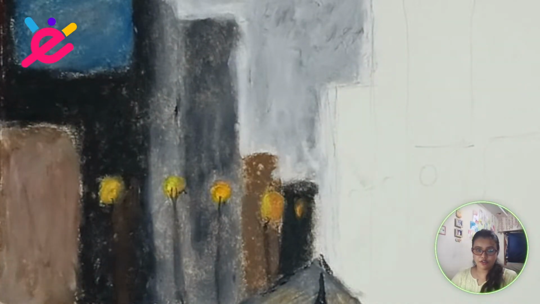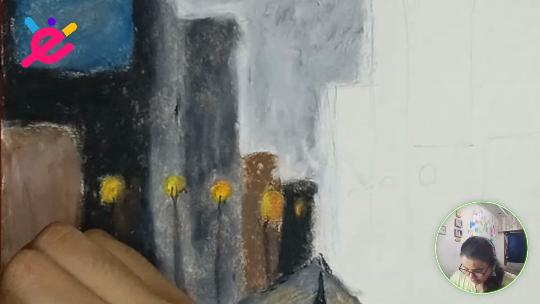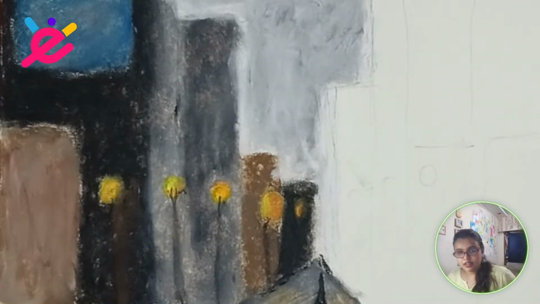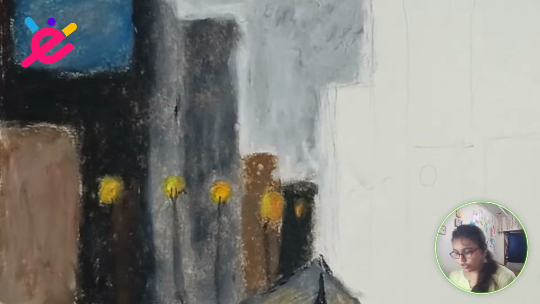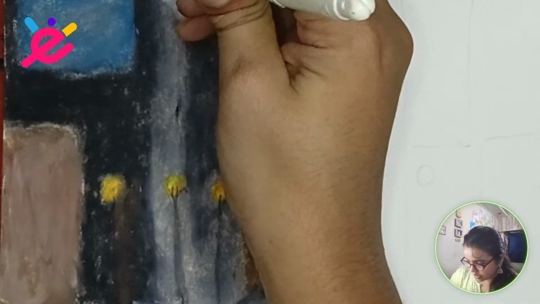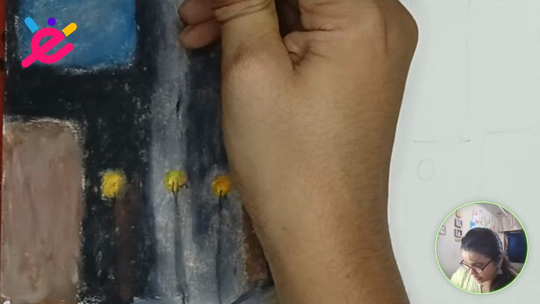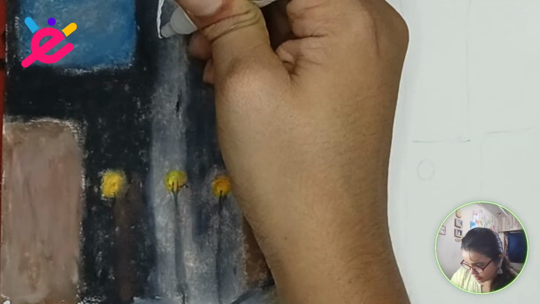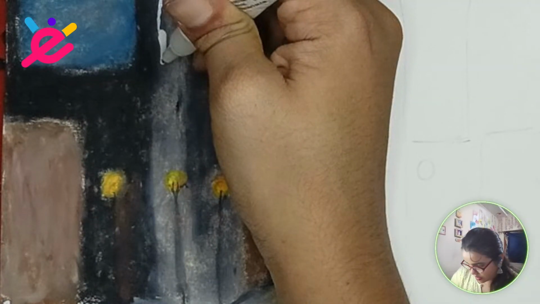I'm gonna grab my whitener and I'm gonna proceed. First, I'm going to map out where I want my raindrops to be. So you can take an acrylic marker or you can take your whitener and you can first start off and make a trail like that.